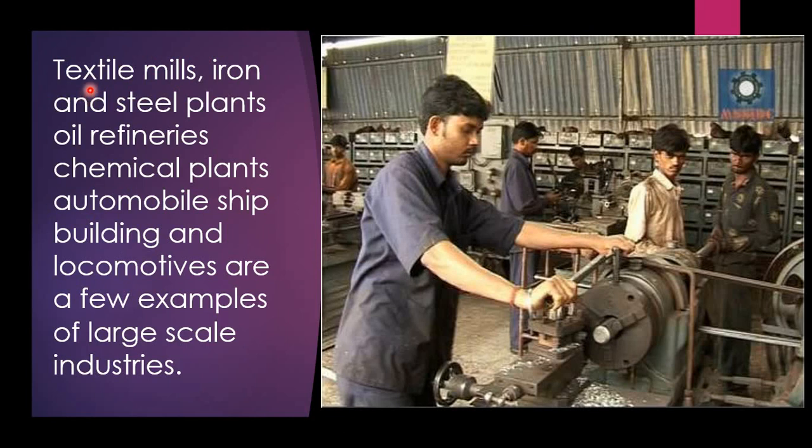In the same way, in the large scale industries the items made are textile mills, iron and steel plants, oil refineries, chemical plants, automobile, shipbuilding and locomotives, which are a few examples of large scale industries. All these are done in large scale industries. There are many more: the distribution of main industries of India, where we can study jute, woolen, sugarcane mills, iron and steel plants and automobiles. So there are many things yet to be studied.